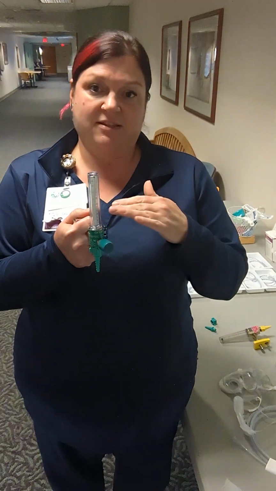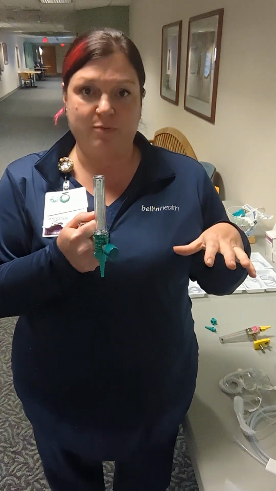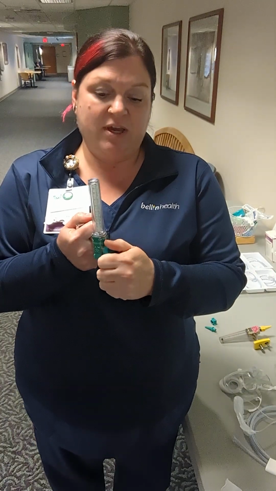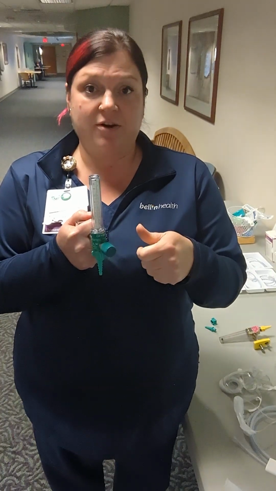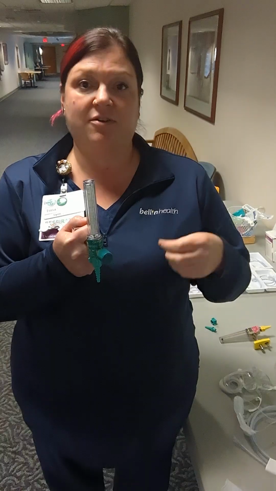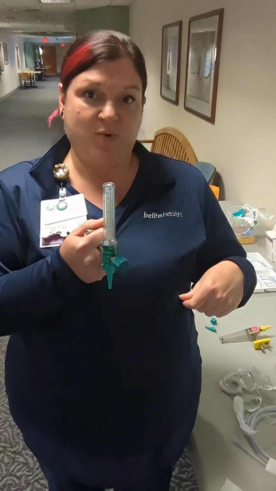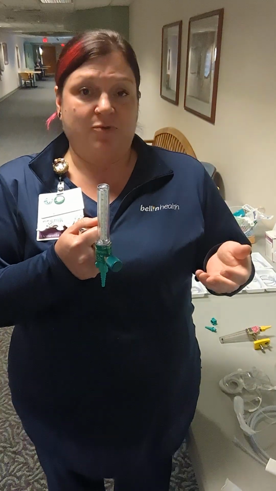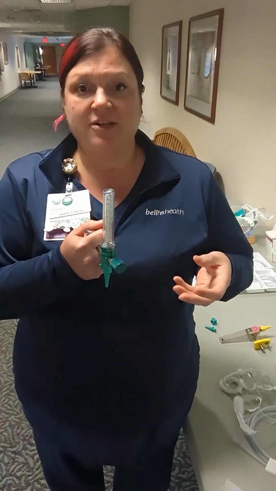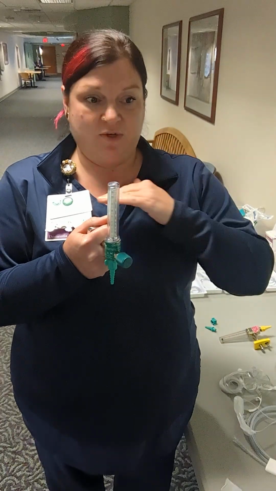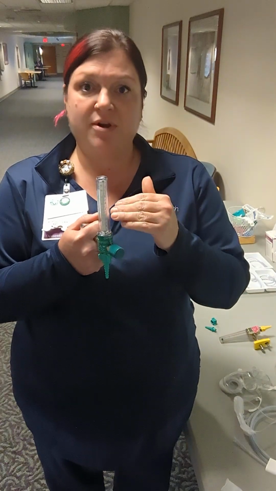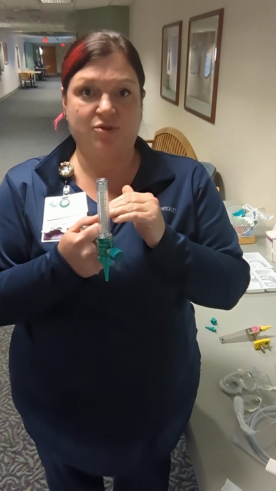So baseline, we're at 21% room air. Every time we increase by a liter of flow, we add another 4% to that 21%. So for example, let's say our patient is on 1 liter of oxygen. We start 21 plus 4, that's 25% FiO2.